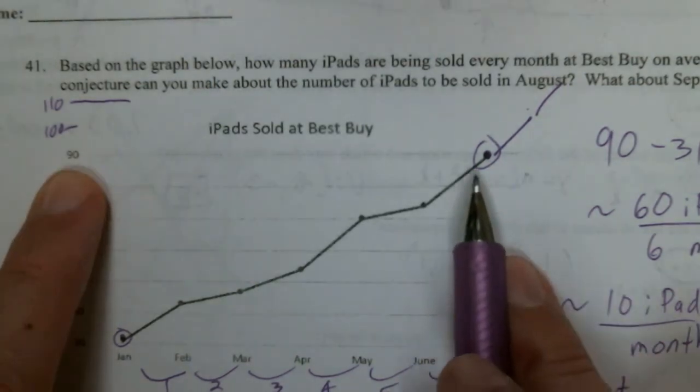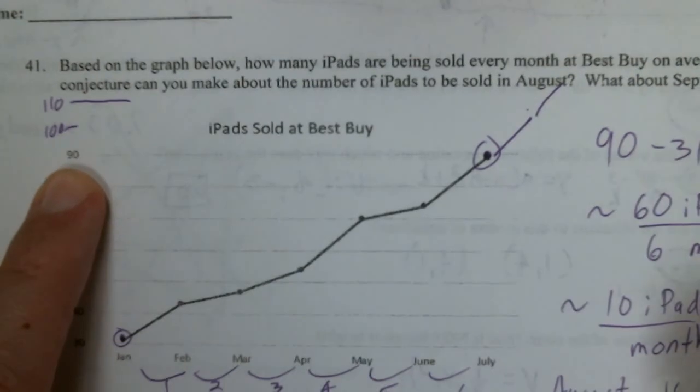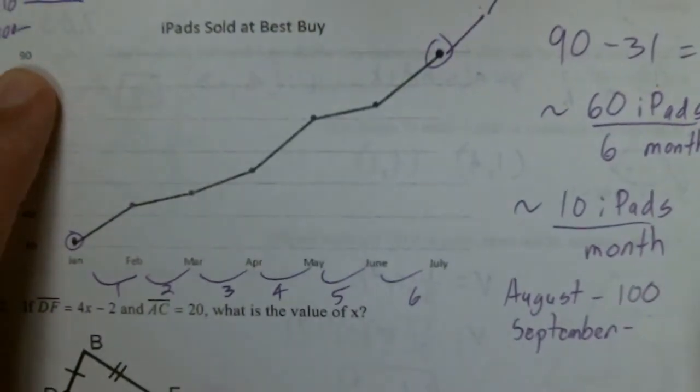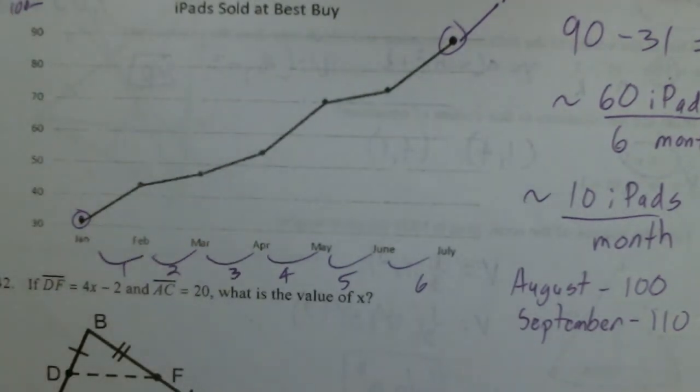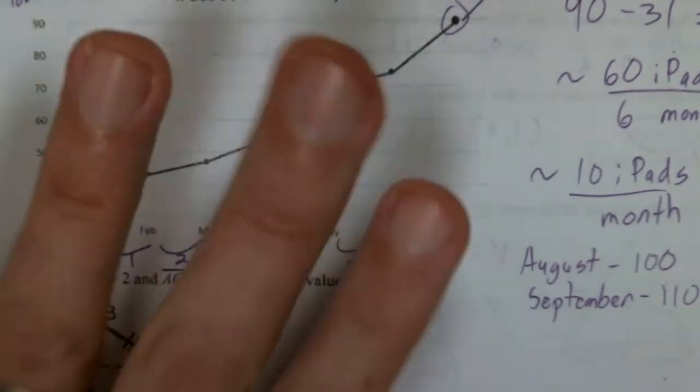All right, so this is 90. So 10 more I would expect in August. I would expect this to sell 100. And in September, I would expect us to sell 10 more, 110. Okay, so very, very important concept there.